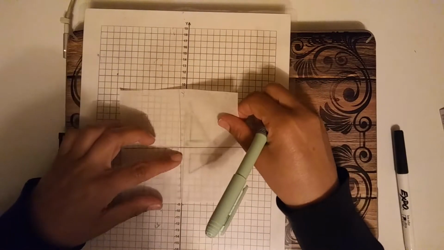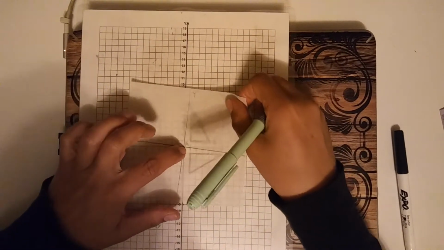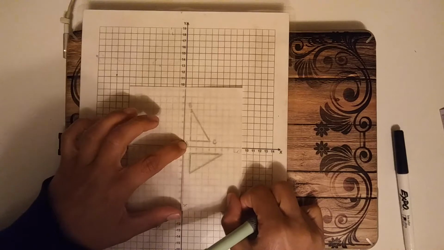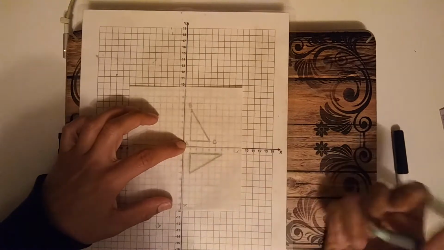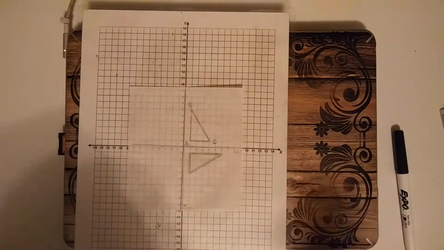So what did I do to it? I rotated it 90 degrees clockwise, and I'm able to get to that. So that will be the sequence for that one. Let's do another one really quick.